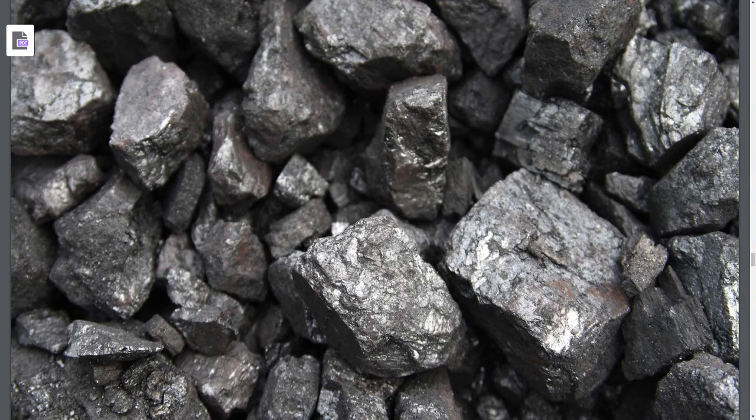Now, what in the world is all this? Well, this is coal, and coal is a type of sedimentary rock that comes from decayed plants that have been under pressure for many years. Coal is an important energy source. People can burn coal to create electricity for homes and make energy to power machines in factories.